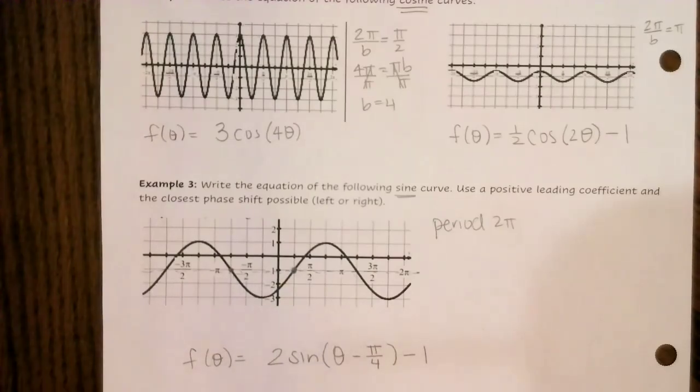All right, we practiced a lot of graphing there. There's a lot to graphing, so make sure that you practice some so that you know where all of the parts come from.